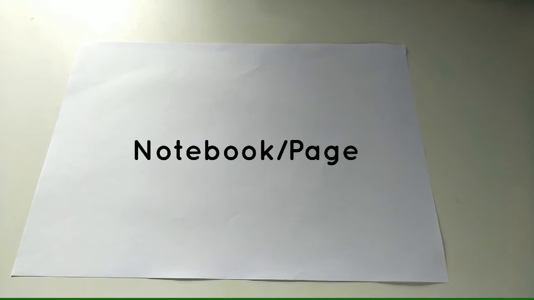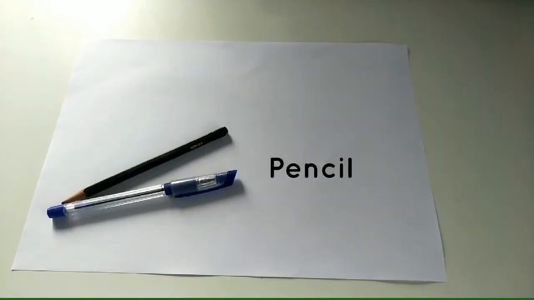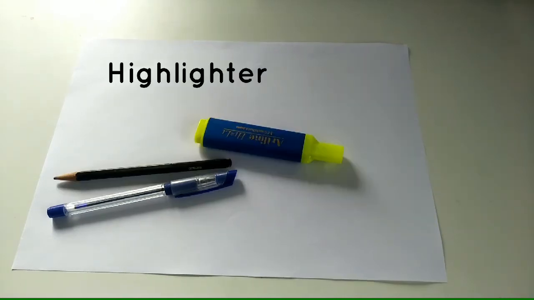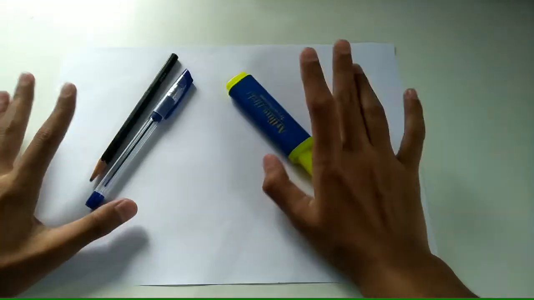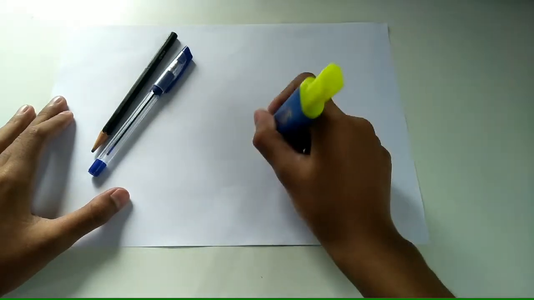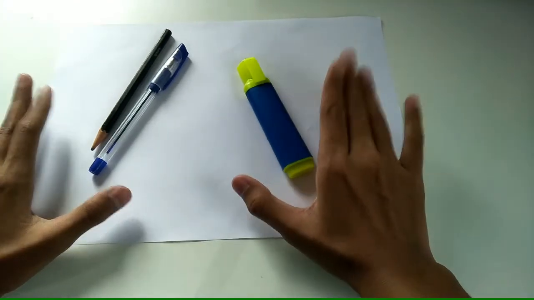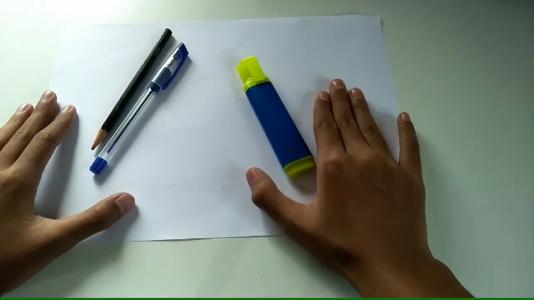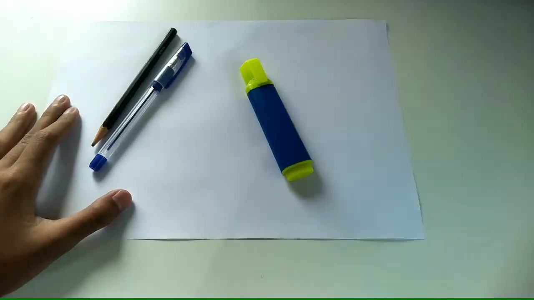So we will start with grabbing our supplies. First is a notebook or page, a pen, a pencil, a highlighter, and that's it for the supplies. So before actually making the mind map, we will read the paragraph or the topic we have chosen to make the mind map on. So yep, let's go and make it.